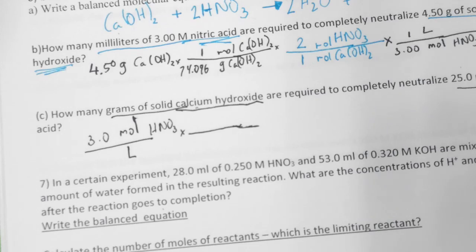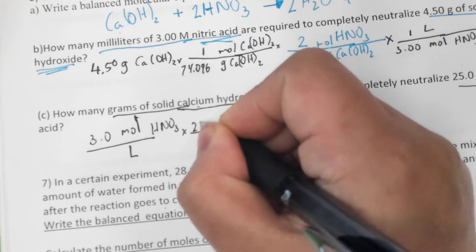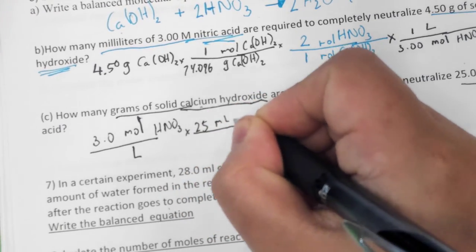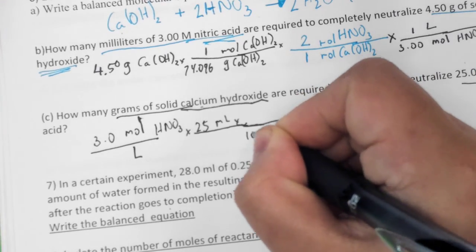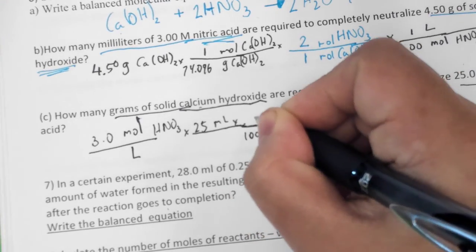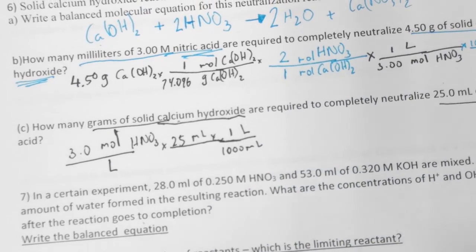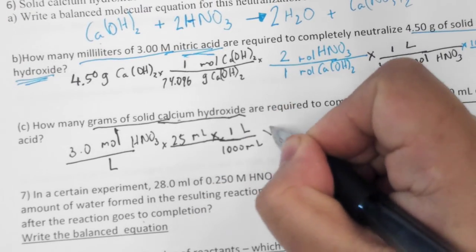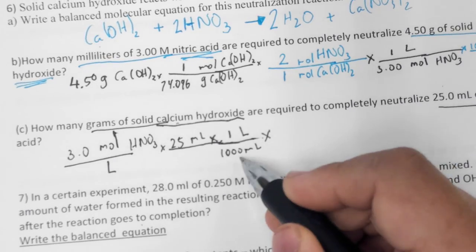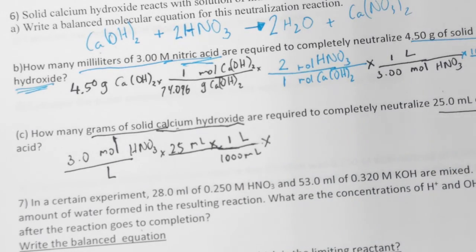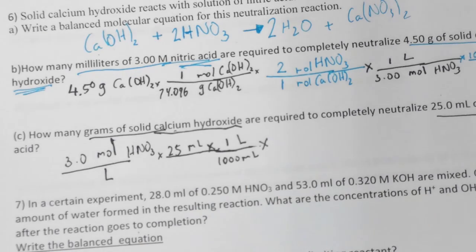If you want, you can note that I have 25 milliliter, which means 1,000 milliliter is 1 liter. I'm just showing you what the conversion is here. You don't necessarily have to write it. You can just write 0.025 liter. That's fine. But I'm showing you where this is coming from in case you're not sure yet.